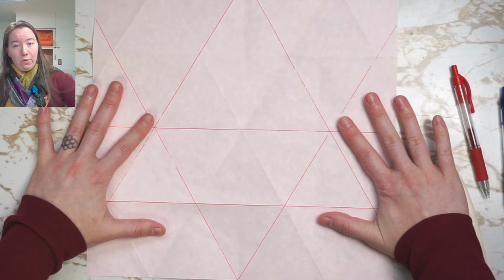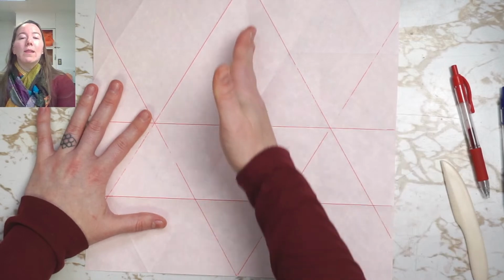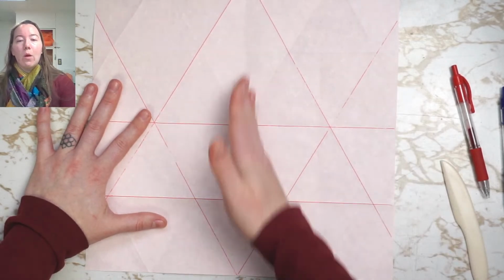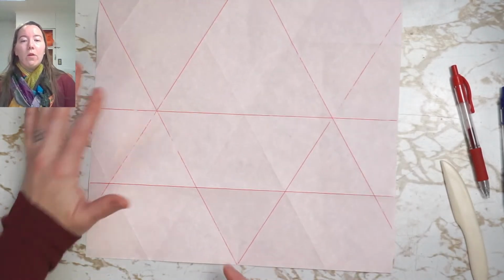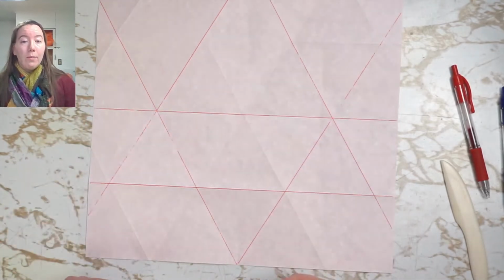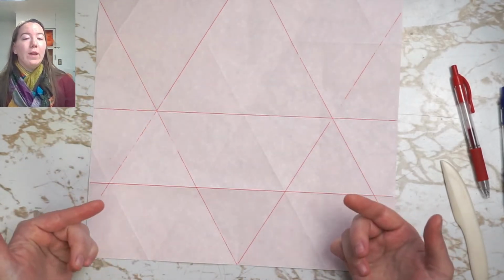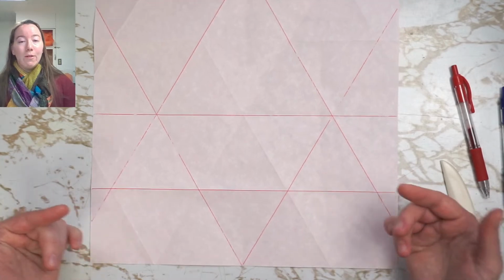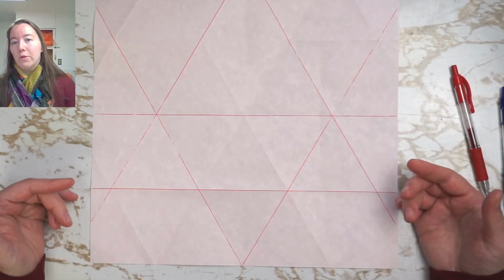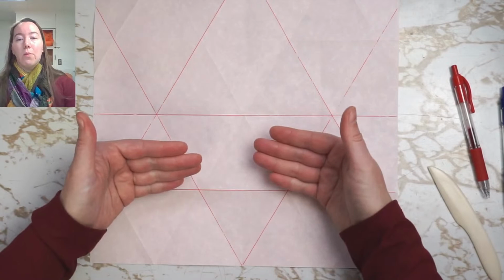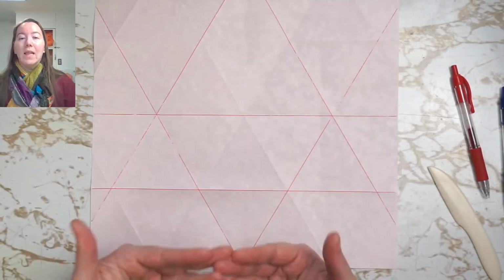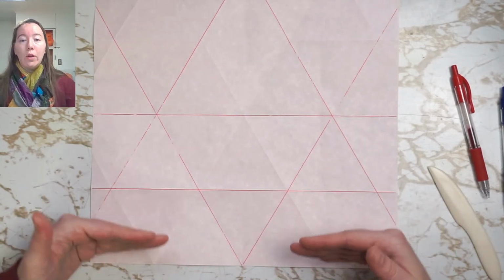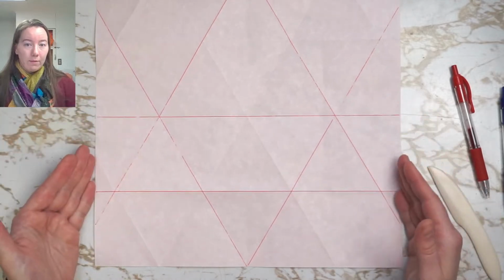And also, your grid intersection will line up with a point on the line that is going to be folded up to it. So then you're not folding line to point, which has an infinite number of possible folds. You're folding point to point. And that makes it a lot easier to get good parallel grid lines.